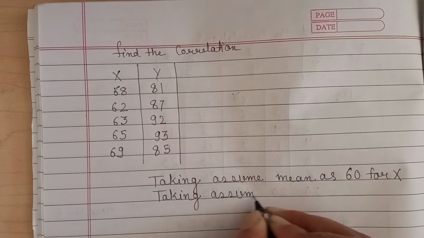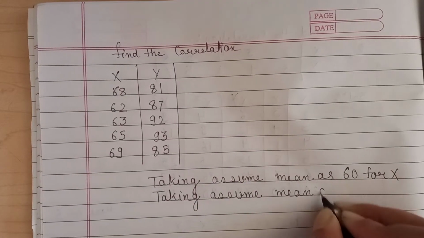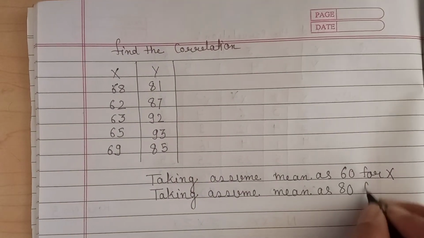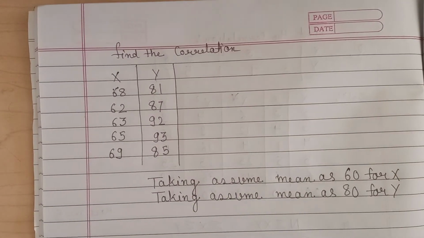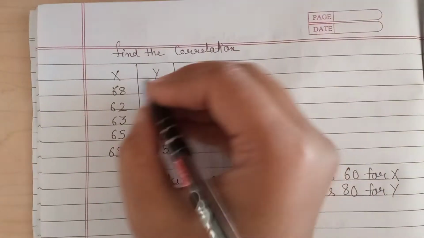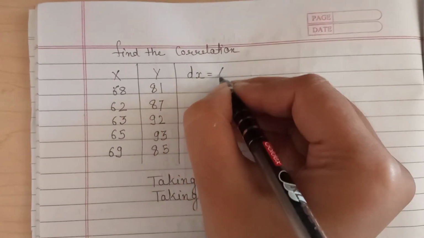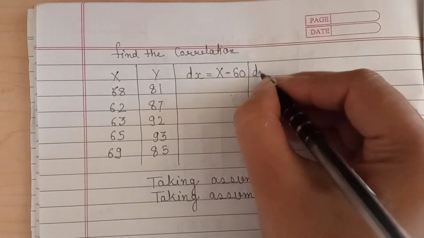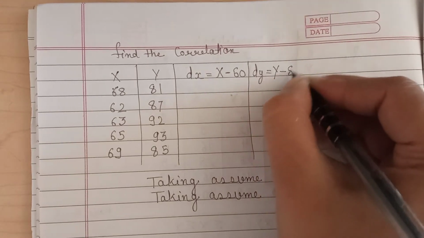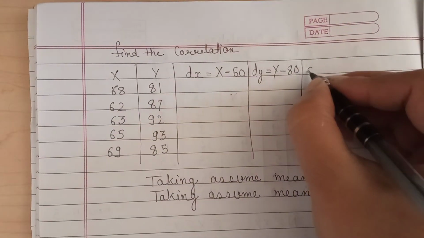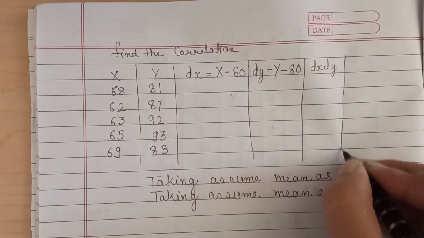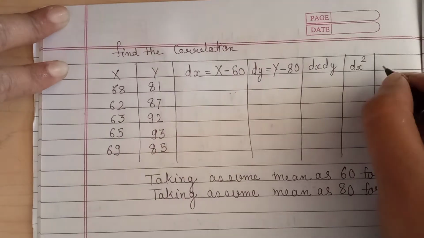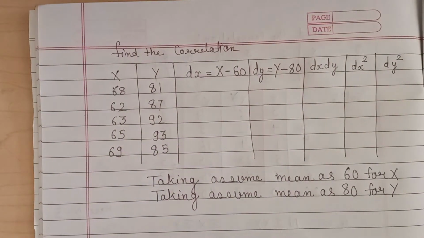And for y, we can consider the assumed mean as 80. These two are the assumed means. Now our x changes to dx, and dx is nothing but x minus 60, and dy is nothing but y minus 80. Afterwards, we have to find dx dy, dx square, and one more thing, dy square. So all these things we have to find out.